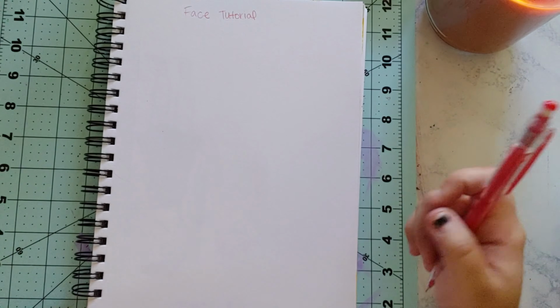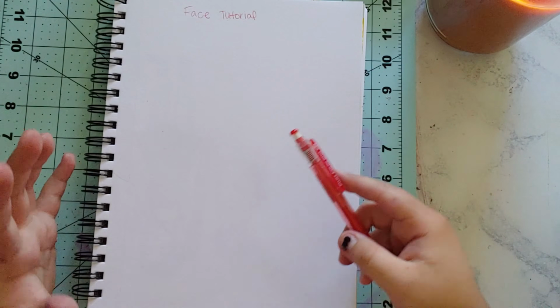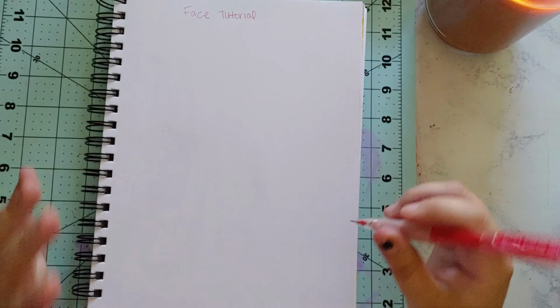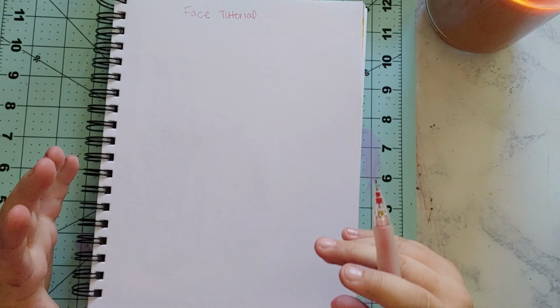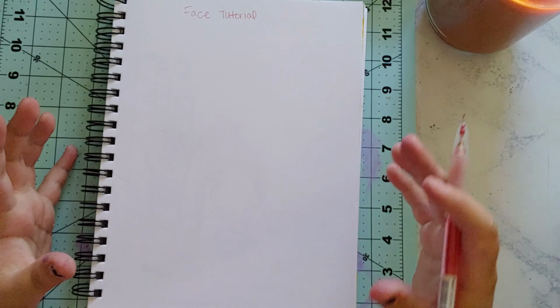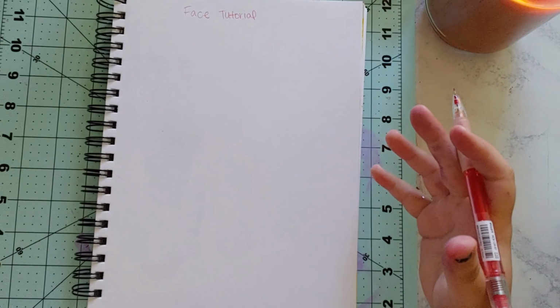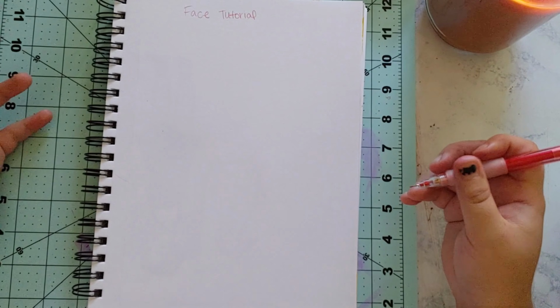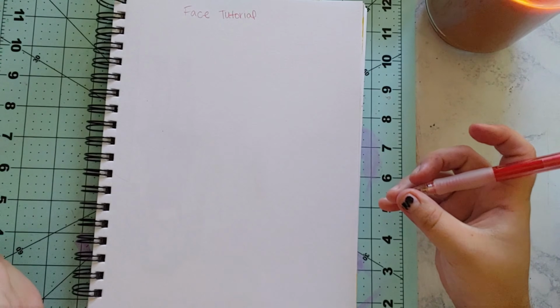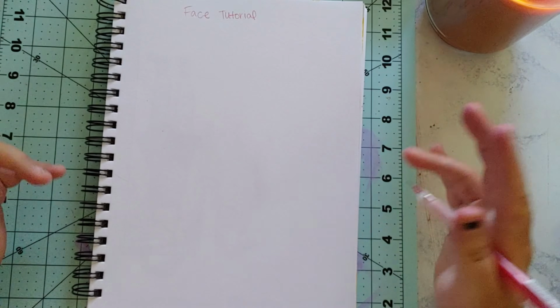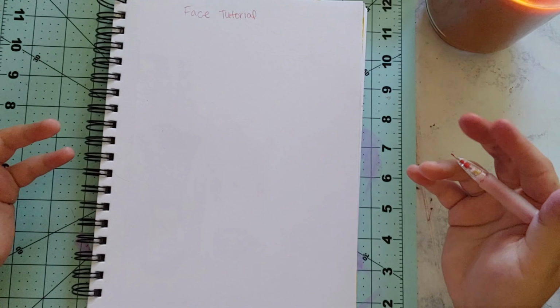So unlike most tutorials, I'm not going to say there's a specific way that I draw masculine and feminine faces, because really there is no masculine versus feminine sort of look. Obviously there's a little bit of difference in bone structures, which is why, if you're interested in things like true crime and such, you can find the sex of the victim based off of bone structure.